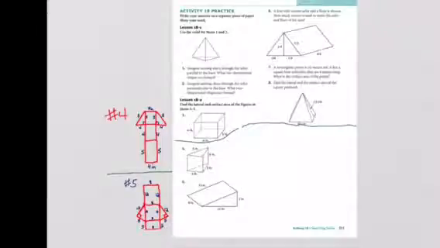So there are two different ways we can find the lateral area. The first way is lateral area equals perimeter of the base times the height of the prism. The sides are 3, 4, and 5. So 5 plus 4 is 9, and 9 plus 3 is 12, so the perimeter of the base is 12.